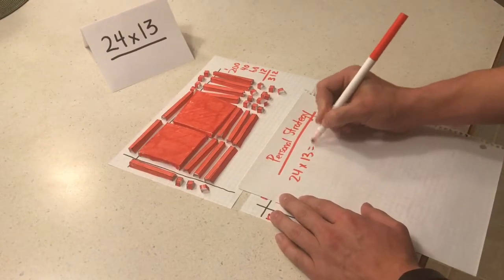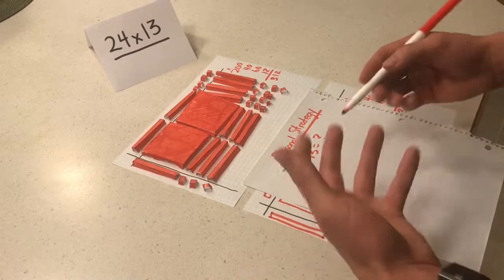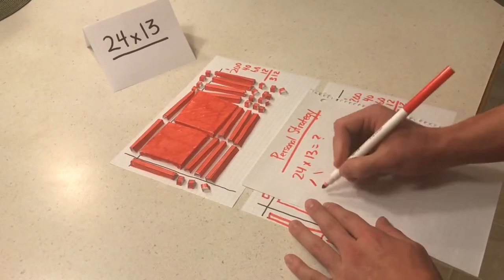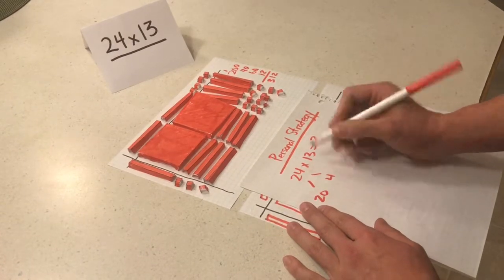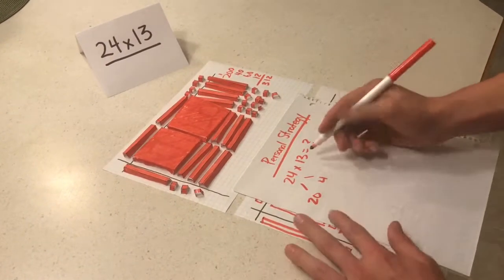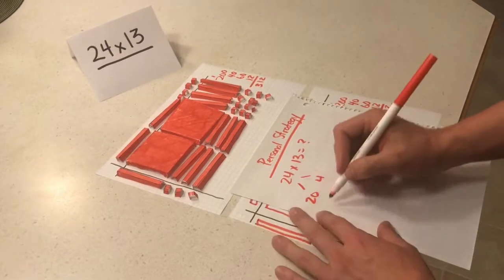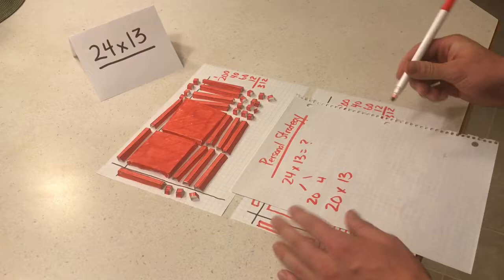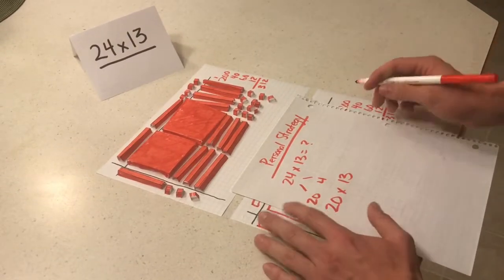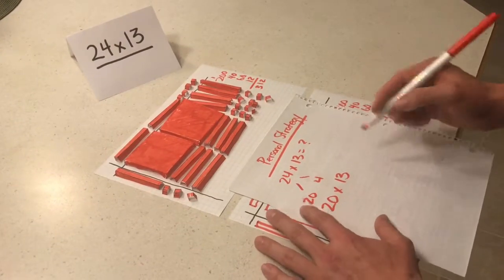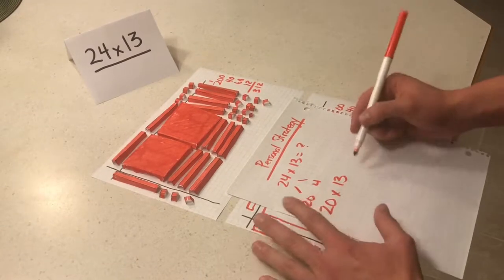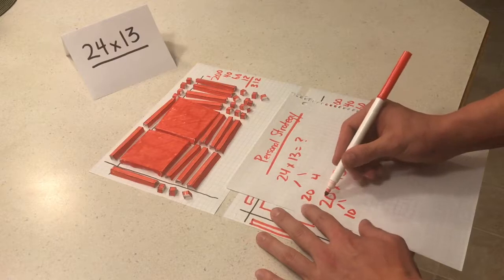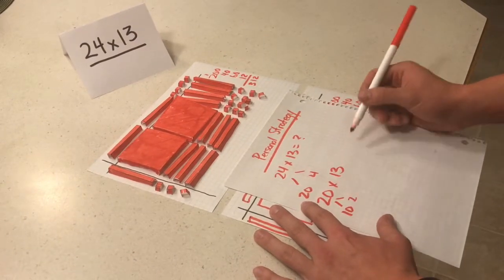multiplied by 13? But first, I would like to break up the factors into easier factors that are easier to work with. So 20 and 4. And I'm going to leave the 13 as is. So now we're going to have our 20 times 13, and then we'll do 4 times 13 later. So 20 multiplied by 13. I can break apart that into even smaller numbers. I can break apart 20 into 10 and into 2.